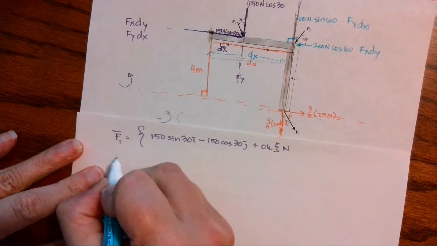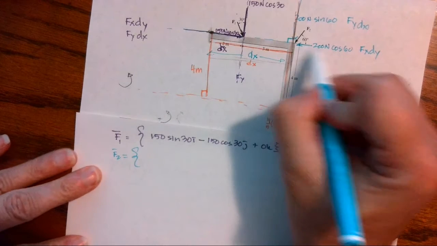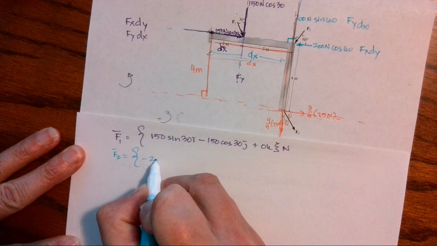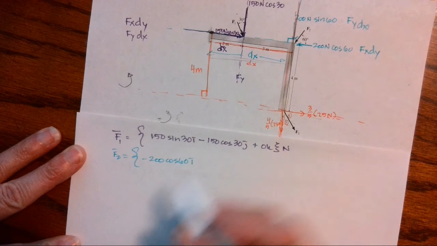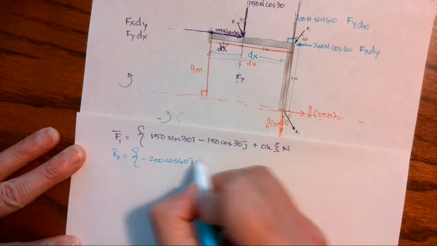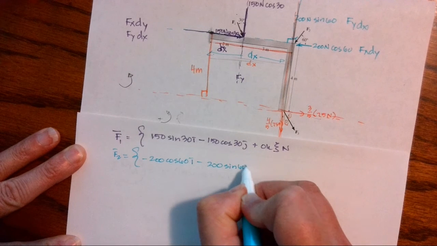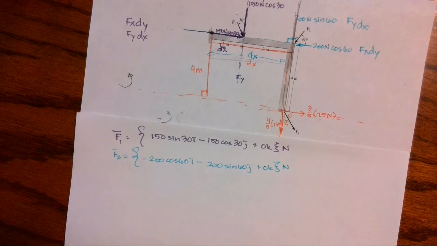Now let's look at force 2. Force 2 as a Cartesian vector: this time my x component is going to the left, so I have negative 200 cosine 60 i. My y component is going down, minus 200 sine 60 j plus 0k, and our units of force are newtons.